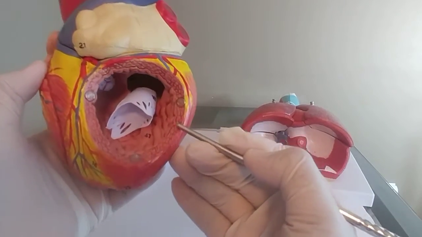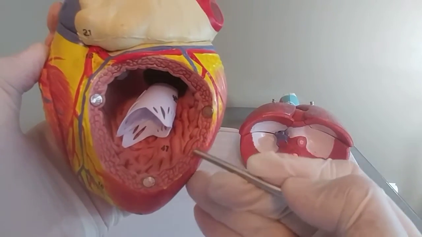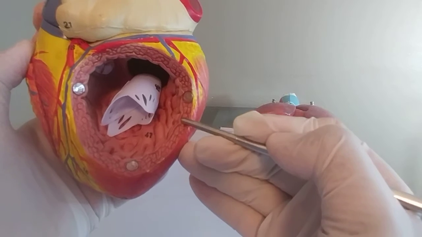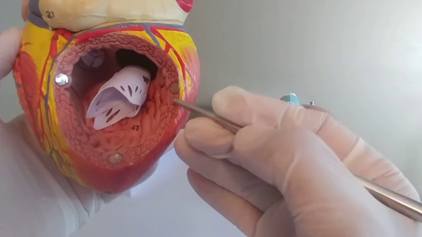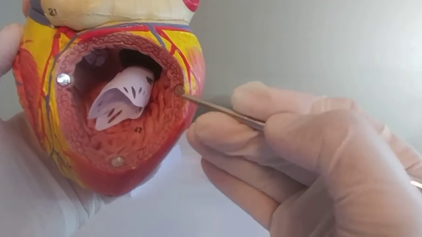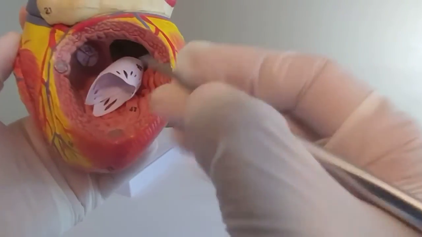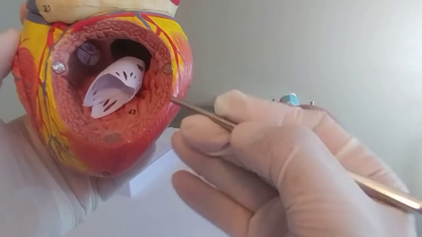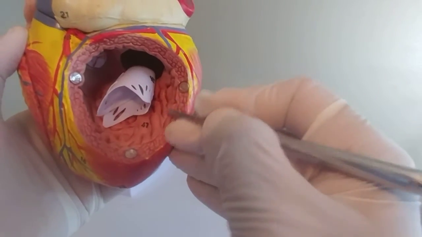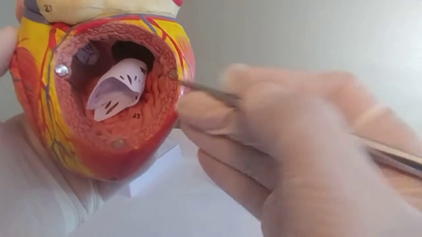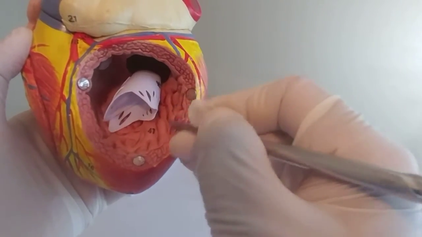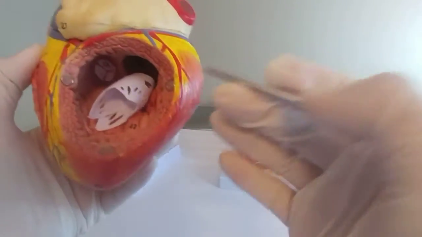We know the histology of cardiac muscle: cylindrical muscle fibers with a centrally located nucleus, usually one, and intercalated discs or intercellular junctions. So this is the wall of the left ventricle. Inside, this is the endocardium. So endocardium, myocardium, epicardium. The endocardium is lined by simple squamous epithelium.